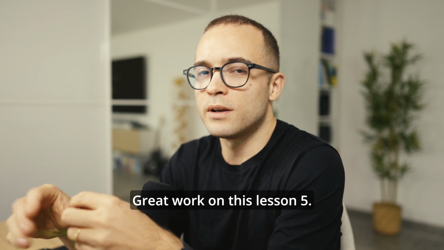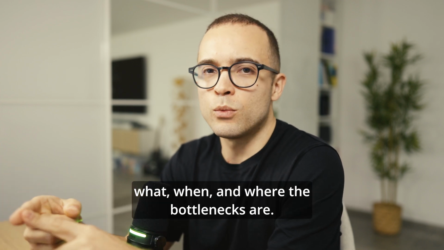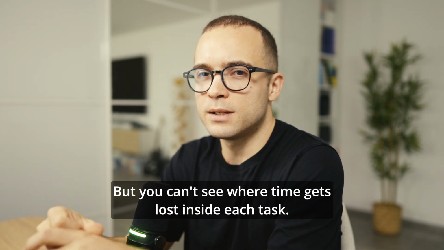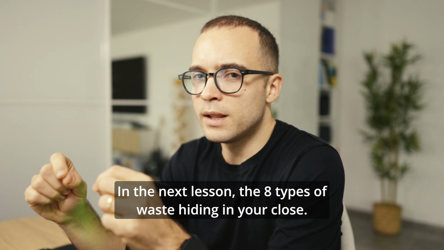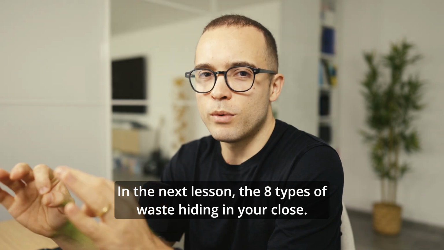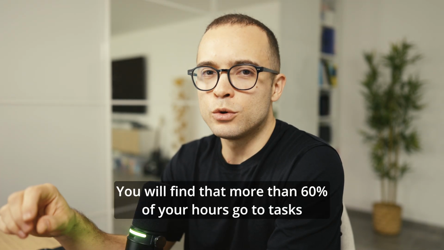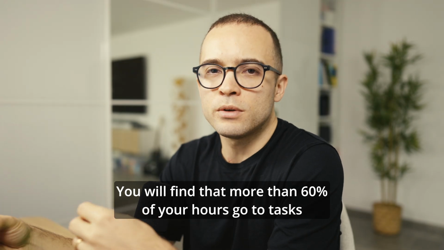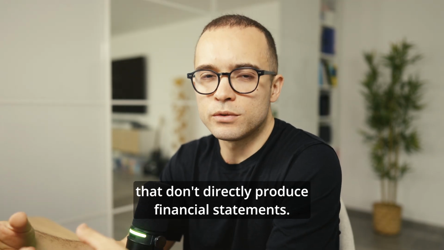Great work on this lesson 5. Now you can see the schedule, who's doing what, when, and where the bottlenecks are. But you can't see where time gets lost inside each task. In the next lesson, the 8 types of waste hiding in your close. You will find that more than 60% of your hours go to tasks that don't directly produce financial statements.